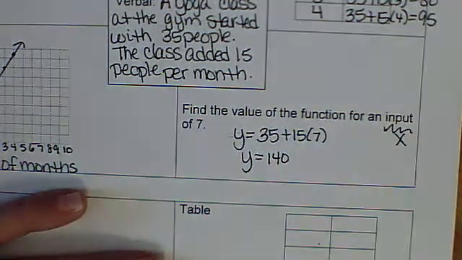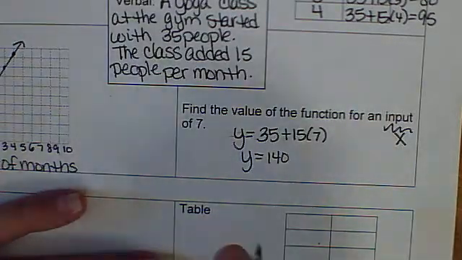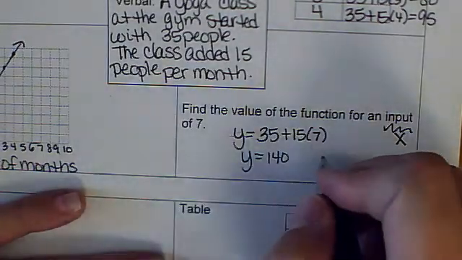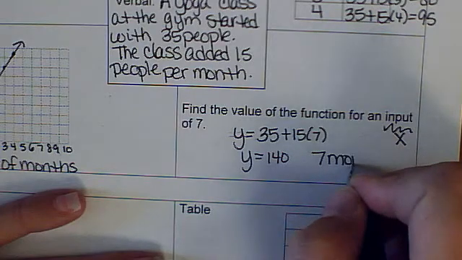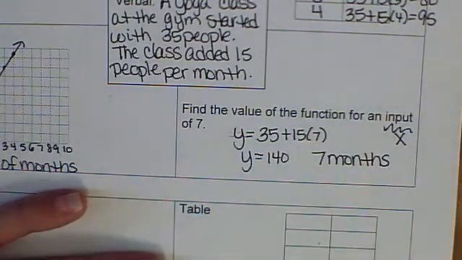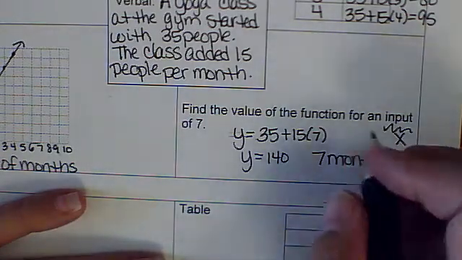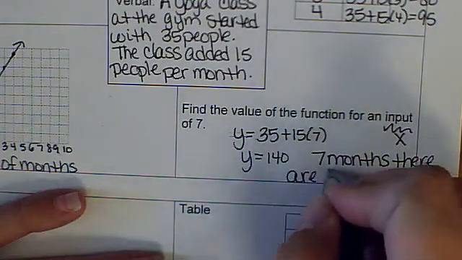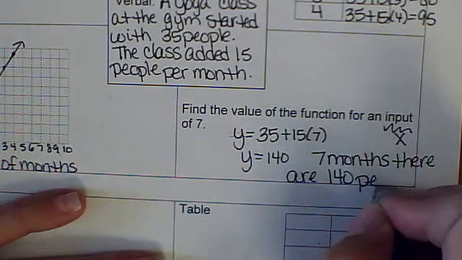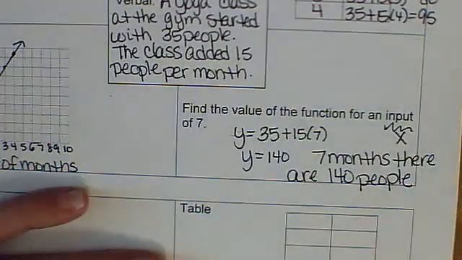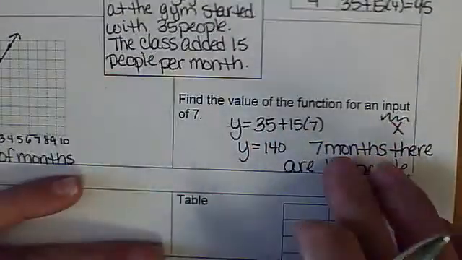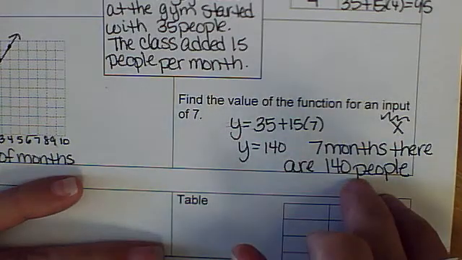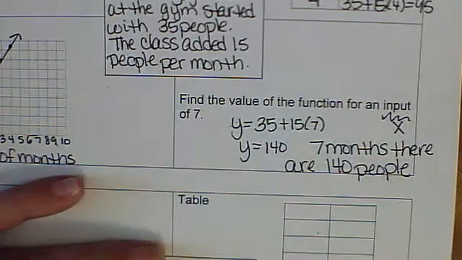Now, those numbers really mean nothing in this problem until you put some value to them. What do those numbers mean? If the input is 7, that means 7 months. What does the y equal? Y was the people, so at 7 months, there are 140 people. Okay. So the 7, the input's the x, that's the months. The y, the 140, that's the people. So at 7 months, there are 140 people.